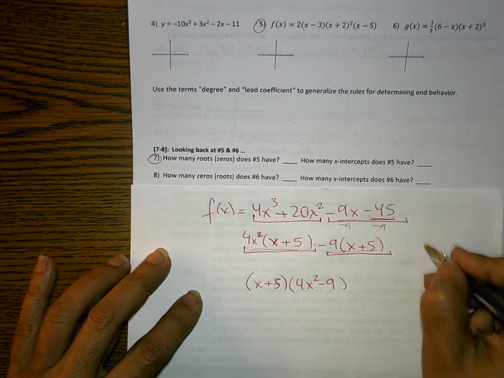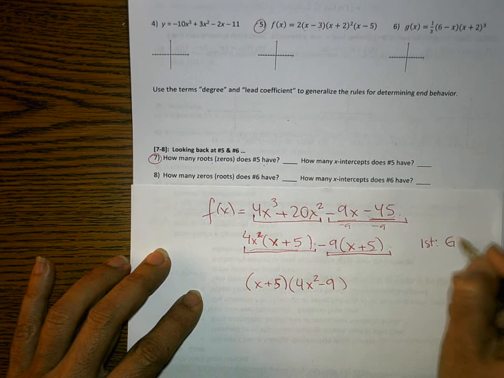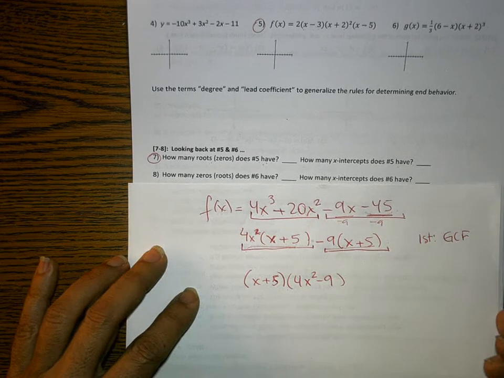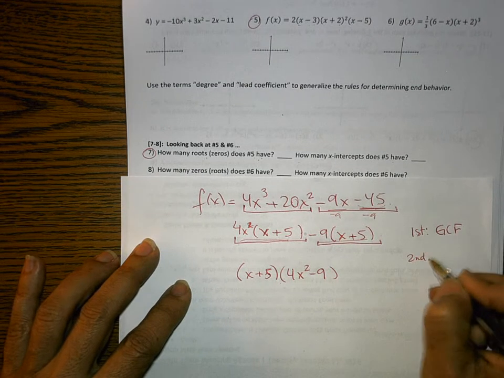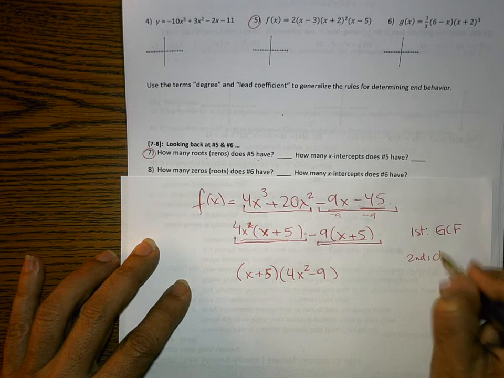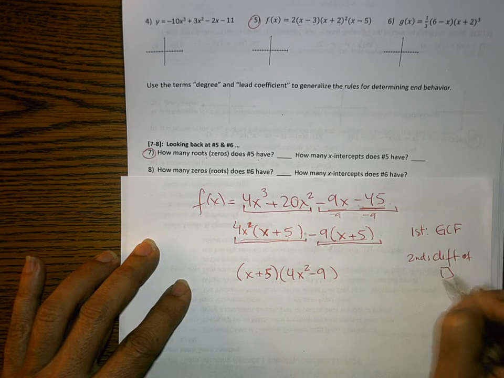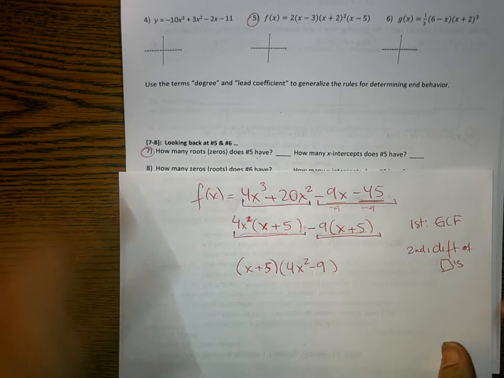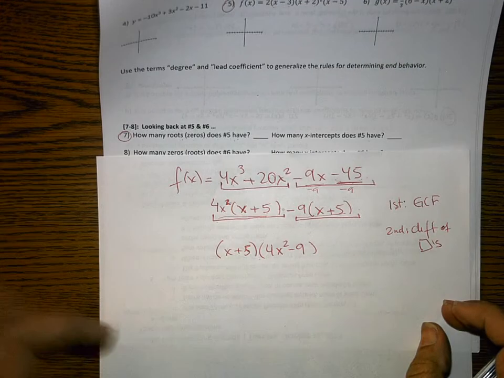I always tell my students, first, look for a GCF, okay, that was my notes, and then second, look for a difference of 2 squares, okay? That's the thing I write on the board for you guys to remember. Always look for a GCF.